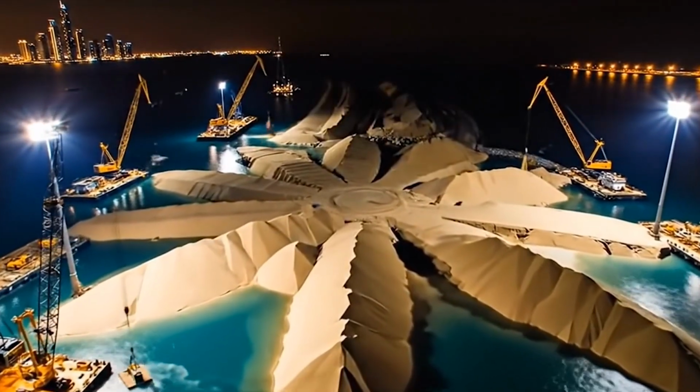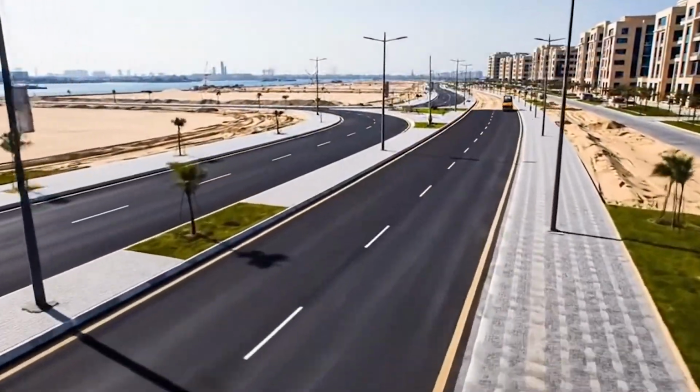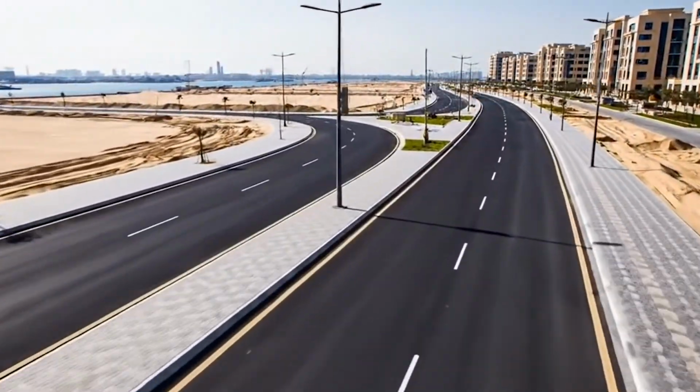Paving, curbs, and walkways are laid along roads. Textures guide pedestrian movement. Public space takes form.